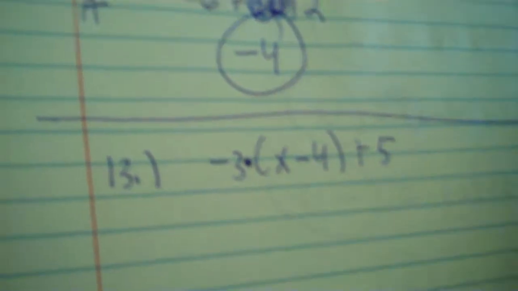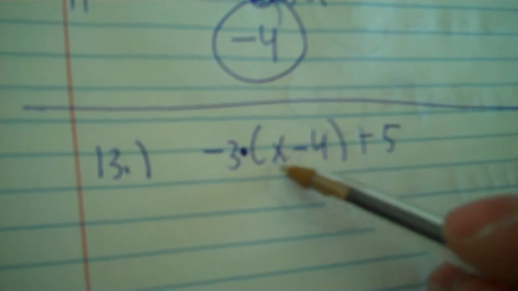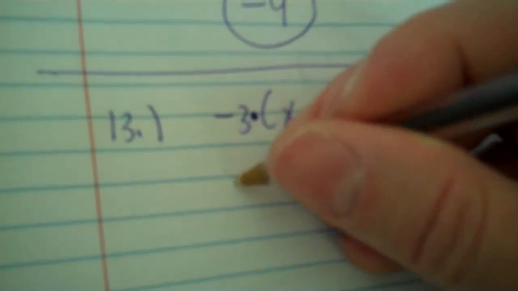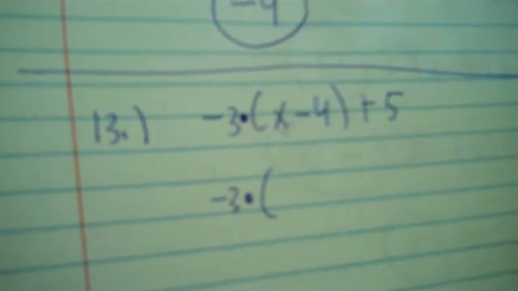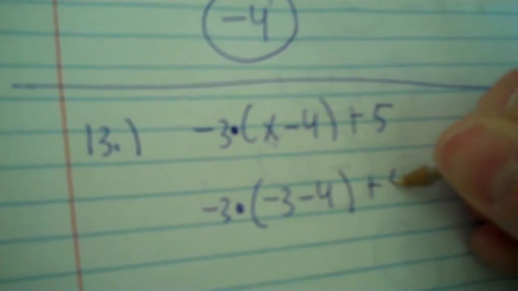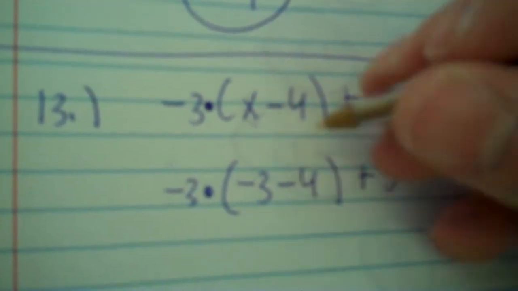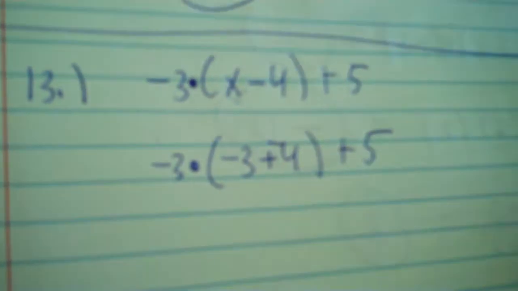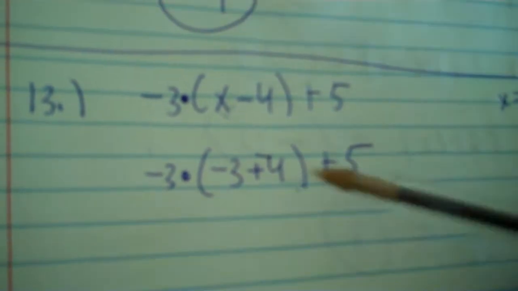Okay, so I'm not going to parenthesize that x there, because I know exactly I'm going to put negative 3 in it. Because if it's already in parentheses, don't make 1 within. That looks dumb, okay? Negative 3 minus 4 plus 5. Fix any subtraction operators. Negative 3 times negative 3 minus. Okay, I said minus, so that goes plus negative, then plus 5.